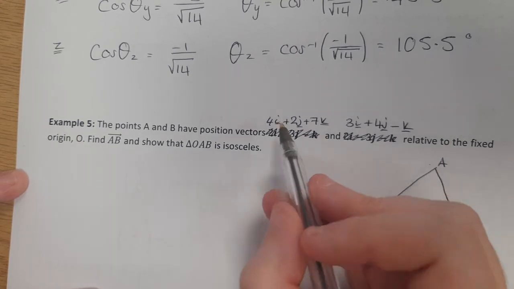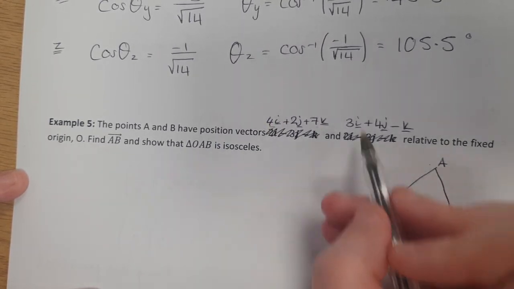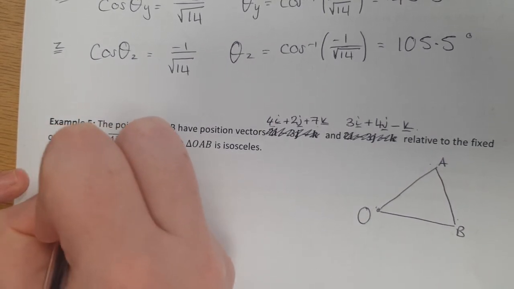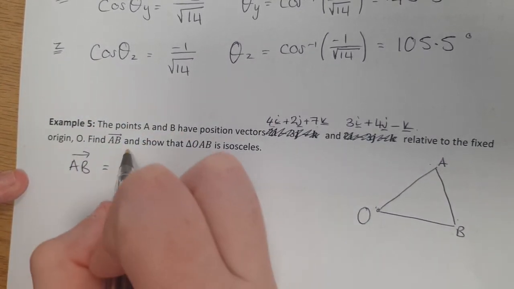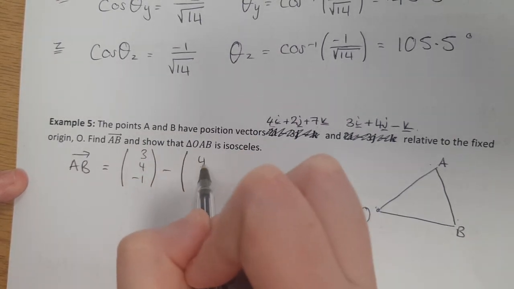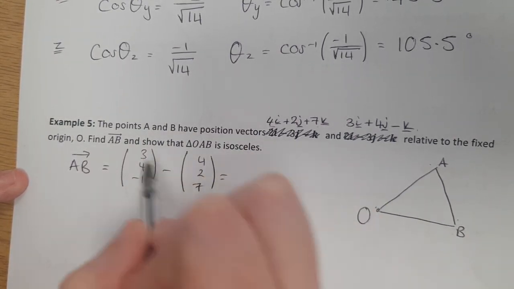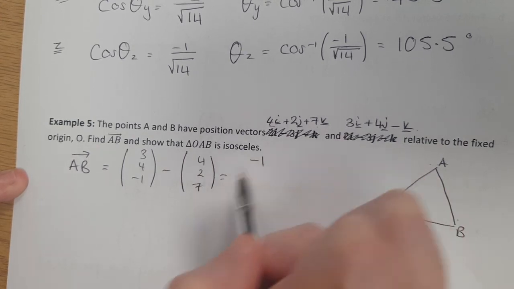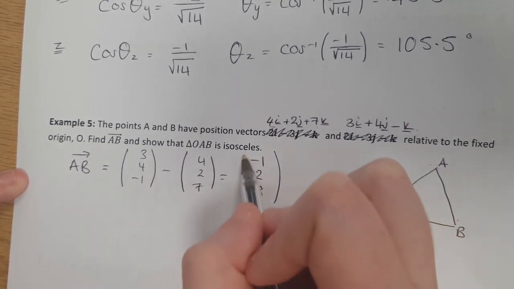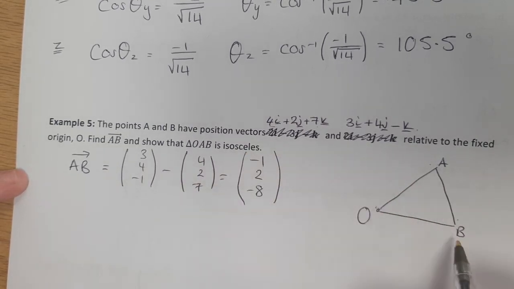Right, we know O to A, that's this one. We know O to B, that's this one. If I want A to B, well, A to B, remember like we did earlier, is just B minus A. So we're doing 3, 4, minus 1. Subtract 4, 2, 7. You end up with 3 minus 4 is minus 1. 4 minus 2 is 2. Minus 1 minus 7 makes minus 8. So that's my vector from A to B.